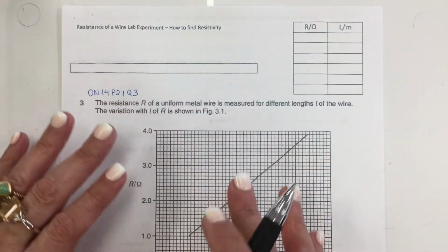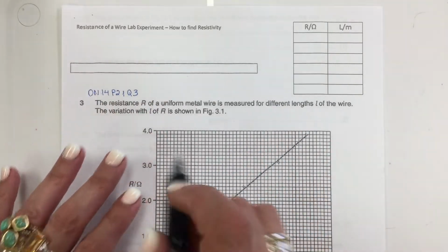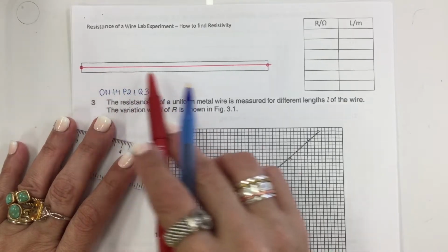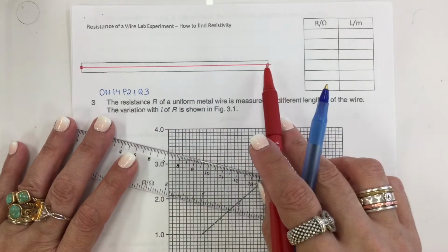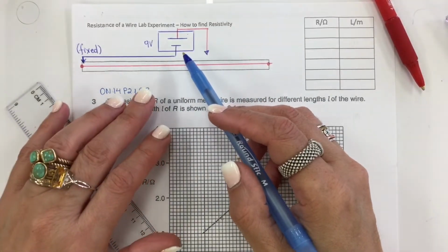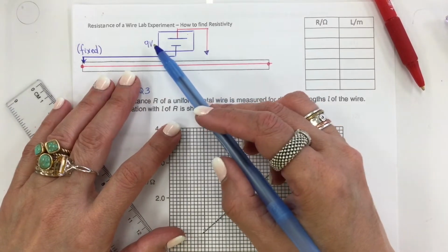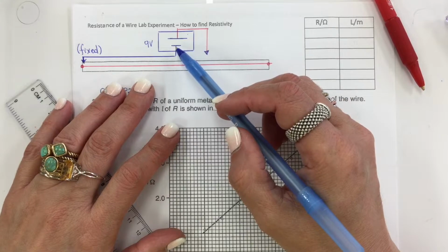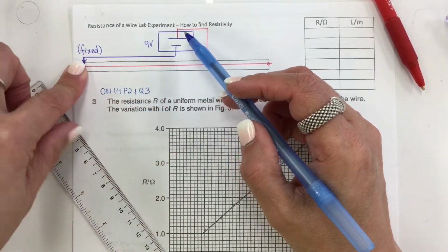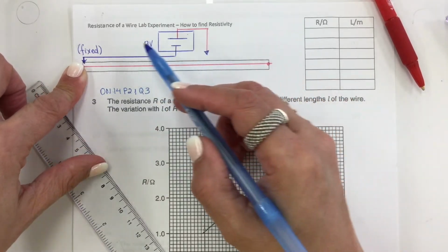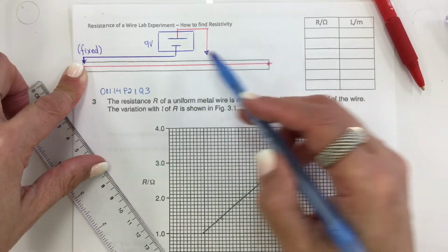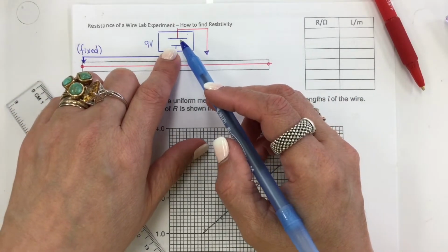I just described the principle behind this problem from October-November 2014, paper 21, question 3. This red line represents a wire stretched over a meter ruler. This box represents the multimeter with 9-volt internal battery. We have 2 terminals here from the multimeter. One goes to a fixed point of this wire, and the second one we are going to place on different positions of this meter ruler and read the resistance on this multimeter.